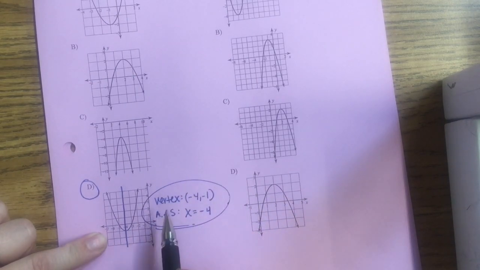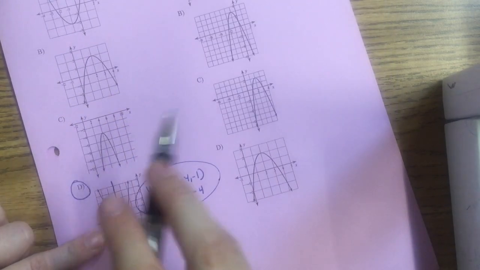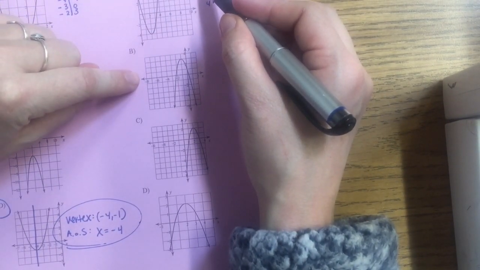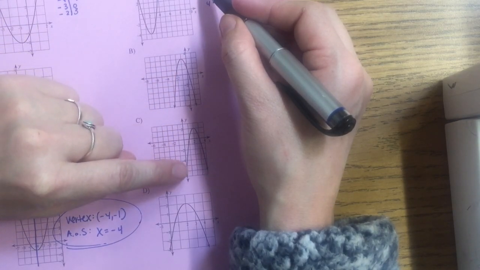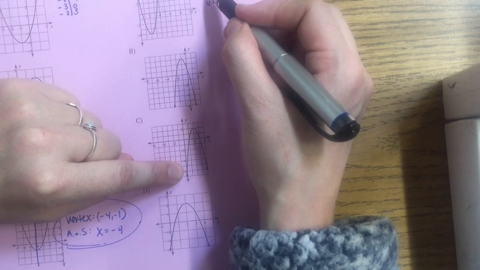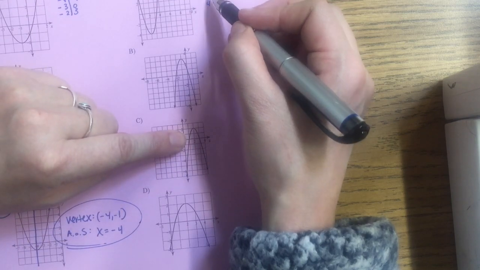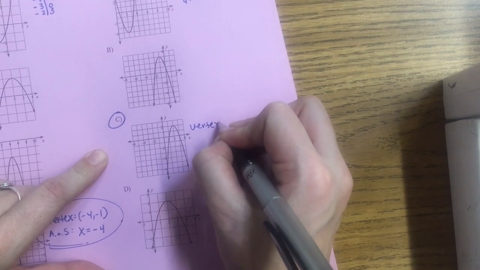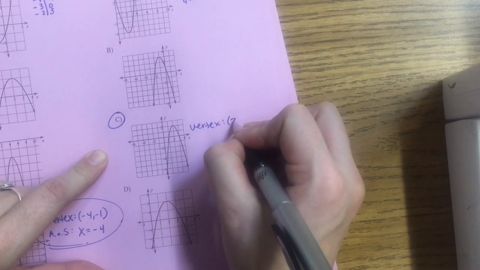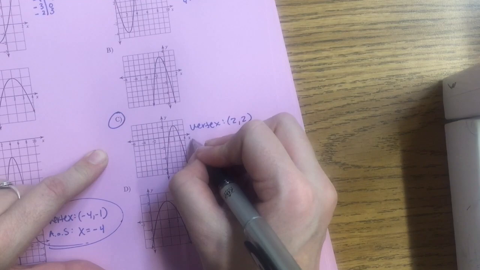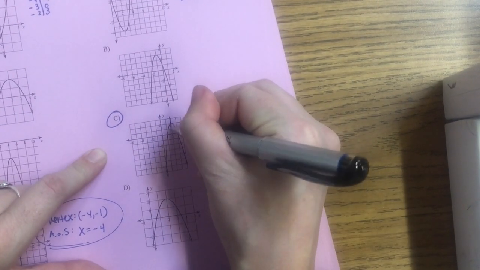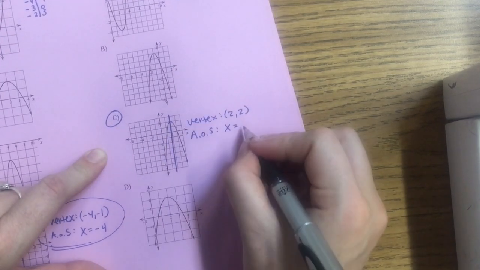If you want the extra practice, you can go through and label these ones as well if you want to find vertex and axis of symmetry. I need 0 down 6. This graph works. 1, 0, 2 up 2, so it's graph C. My vertex is 2 up 2. And then my axis of symmetry is x equals 2.